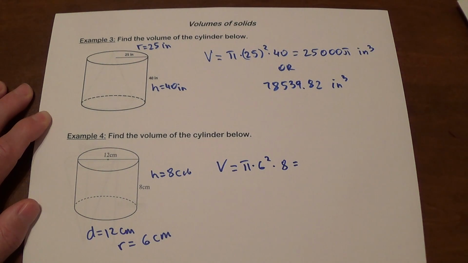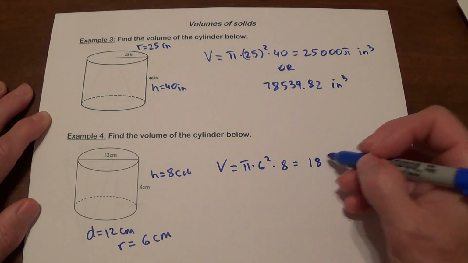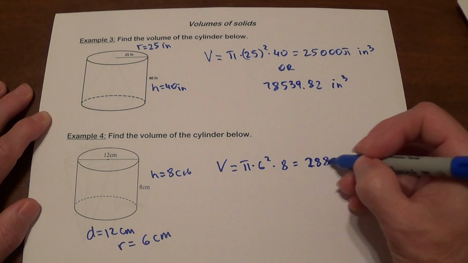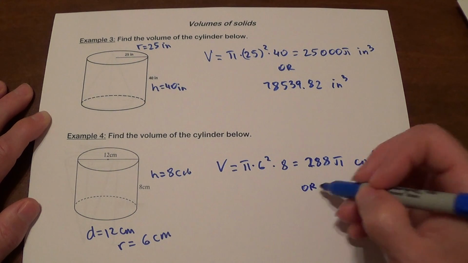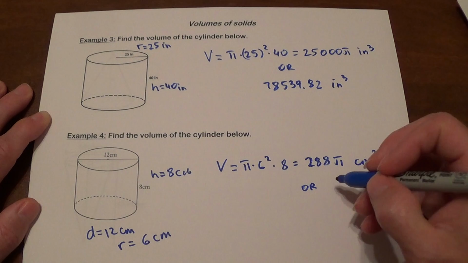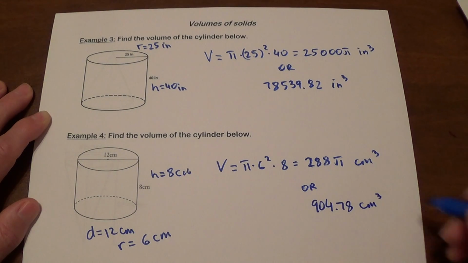Volume equals pi times the radius squared times the height. So if you just multiply the numbers and leave pi alone, it's 36 times 8. That's 288 pi cubic centimeters as an exact value. Or if you actually multiply that, then you are going to get 904.78 cubic centimeters if you want to round it.